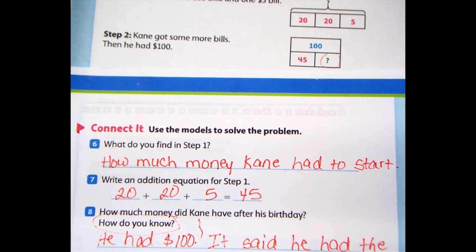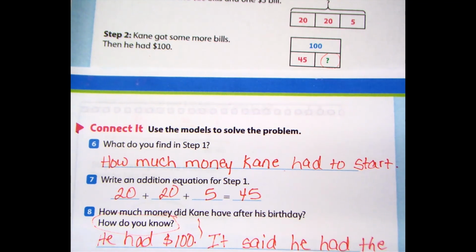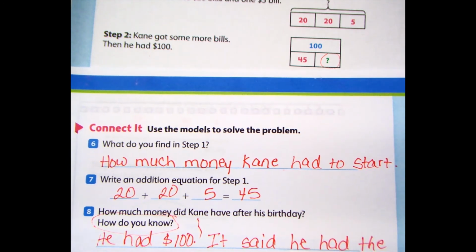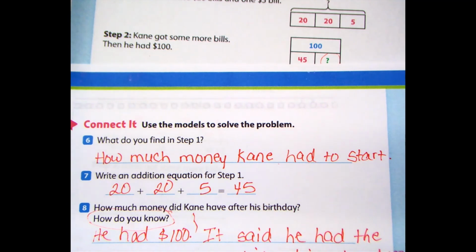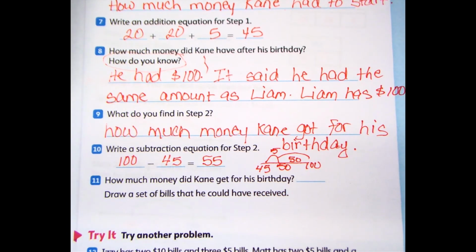Well, I'm going to count on using a number line because I find that to be the easiest. So I'm going to draw my little number line here. I'm going to start at 45. I'm going to jump 5, because that will give me 50. And I know if I have 50, then I need 50 more to get to 100. So the total I have is 50 and 5, which is 55. Okay, so he got $55 for his birthday.